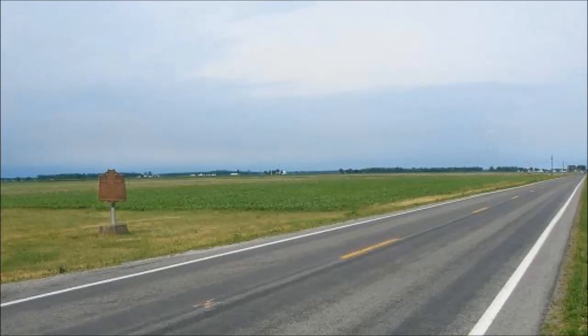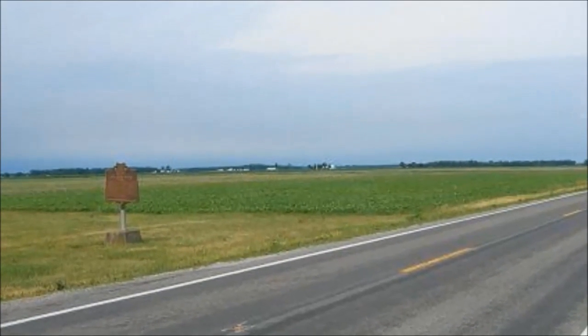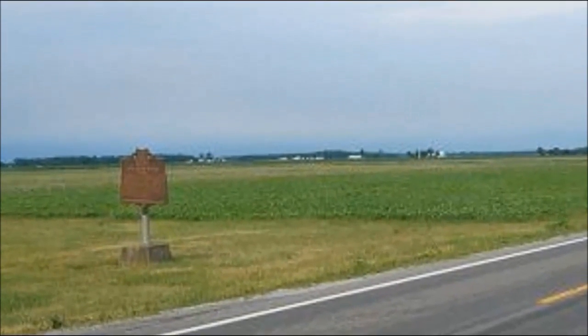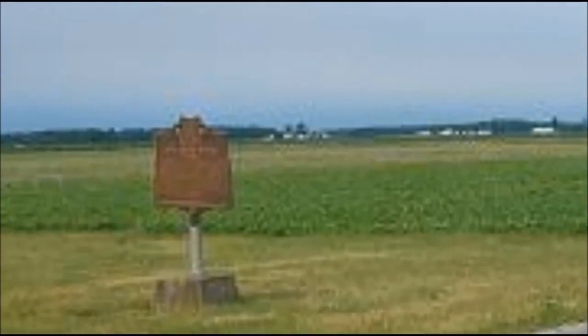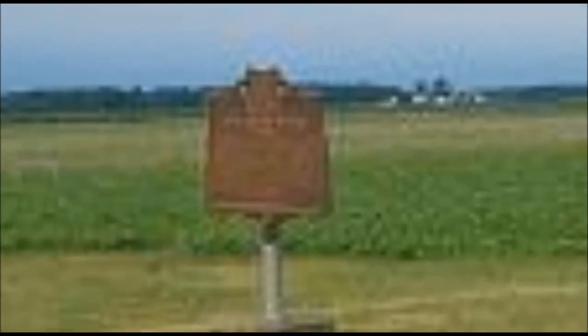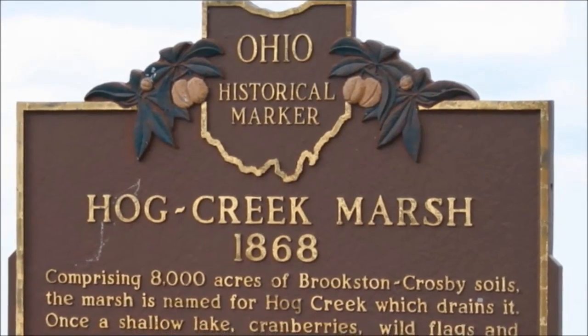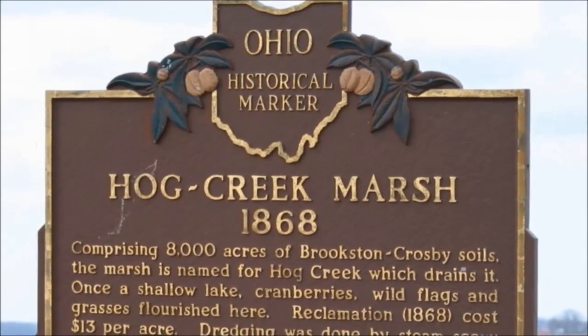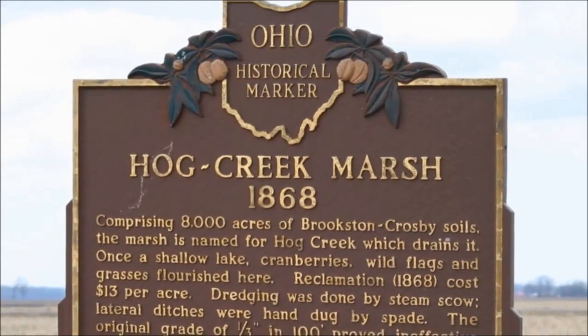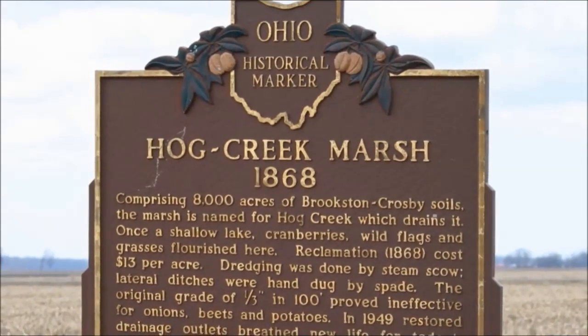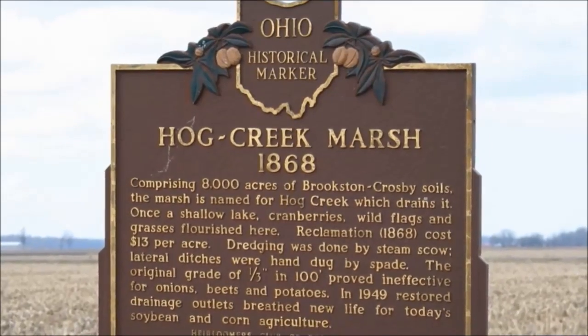The land has come a long way from a glacier-formed lake to a swamp to some of the best soils in Hardin County. But constant maintenance and soil conservation will be necessary to keep these soils at peak performance. This Ohio historical marker has been placed along Ohio State Route 81 between Ada and Dola, right in the middle of the marsh. It serves as a reminder for what this area once was and what it can become in the future.